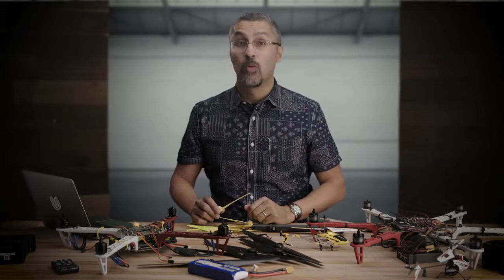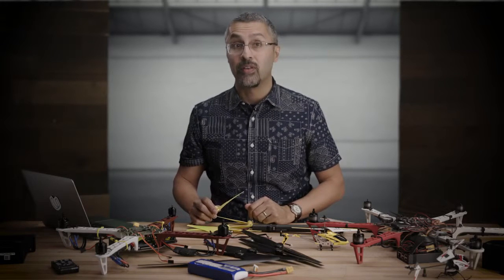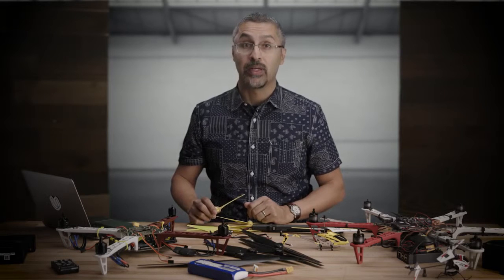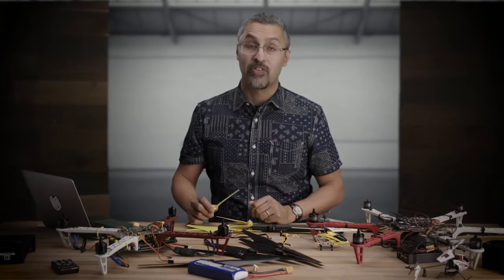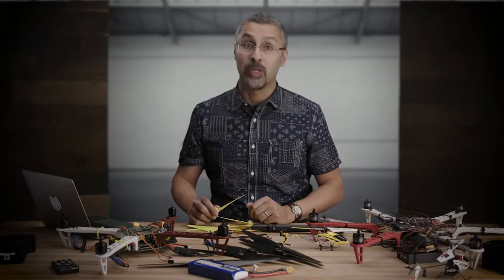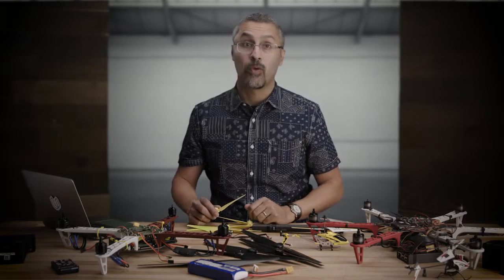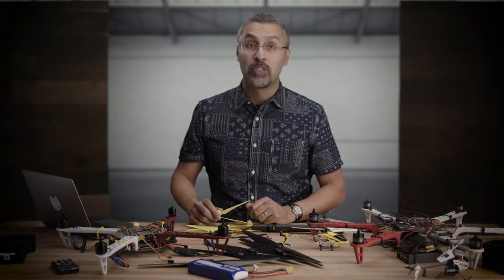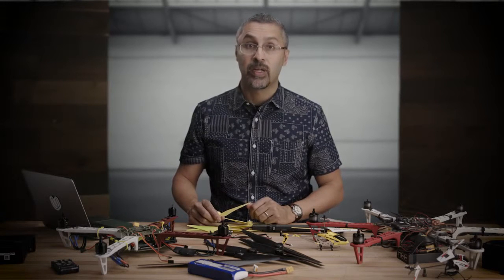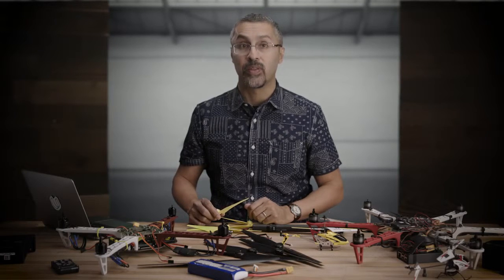On the other hand, props with a low pitch produce more thrust, and thus are better for hovering with a heavy load, but they're also less efficient. So you use up the battery more quickly and end up being able to fly for less time. There do exist quad rotors that have variable pitch propellers that can do low pitch for hover and high pitch for faster forward motion. But variable pitch props are a lot more complicated, and for our purposes here, we'll only be considering fixed pitch propellers, which is what the majority of quad rotors are flying with.